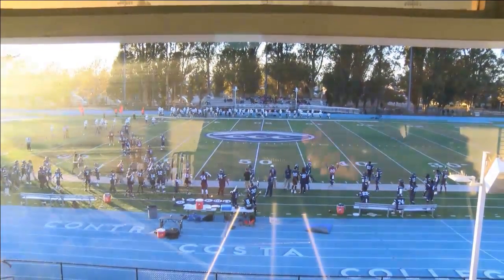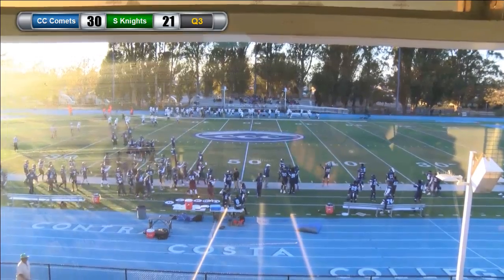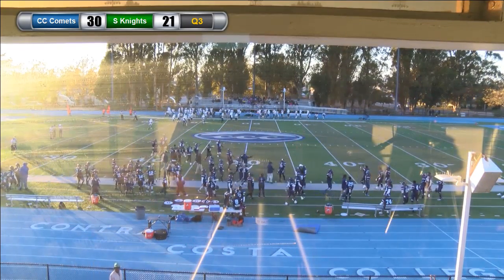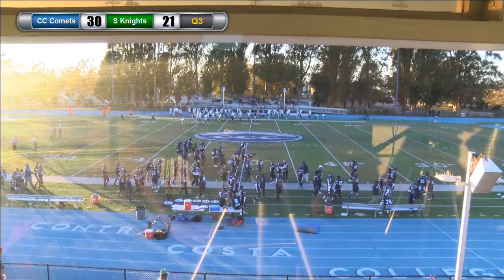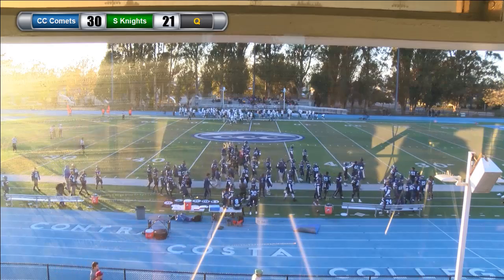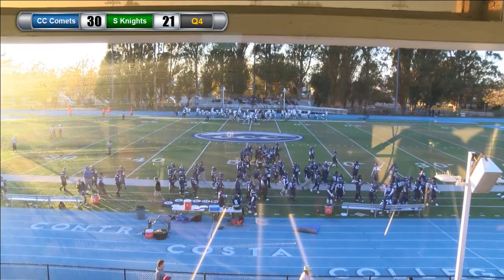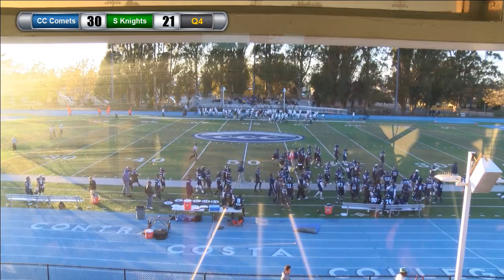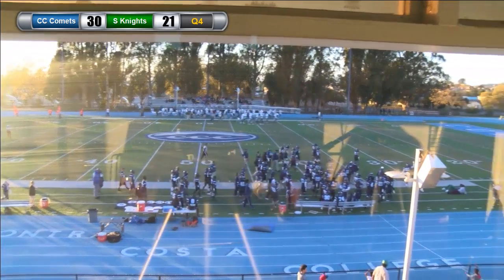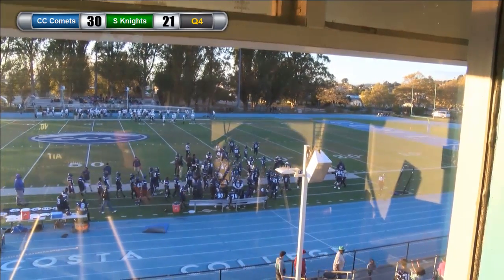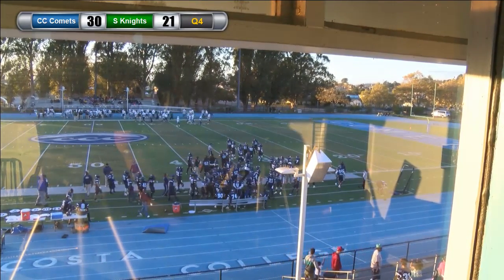Contra Costa came out on fire in the third quarter after their initial fumble on the opening kickoff. They scored 14 points to take the lead, 30-21. They went into halftime down 21-16. Now they have the lead, 30-21, and their defense has pitched a shutout in the third quarter, so they're in complete control of this football game.